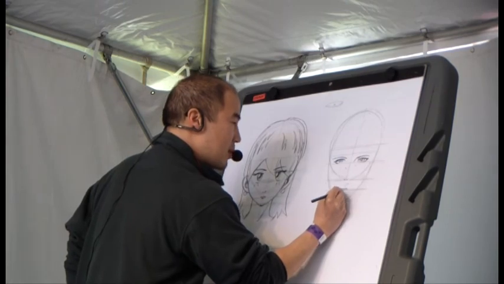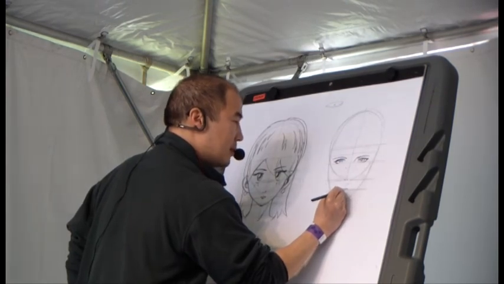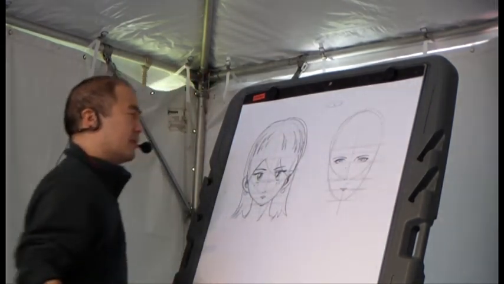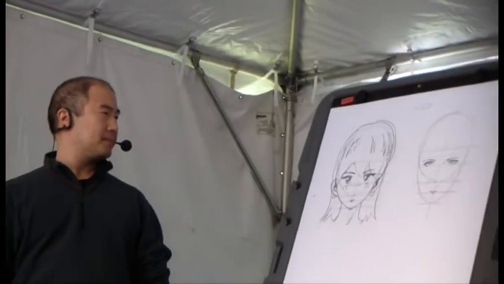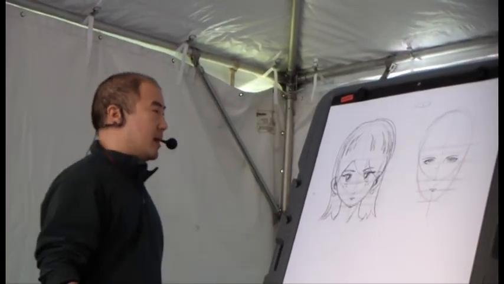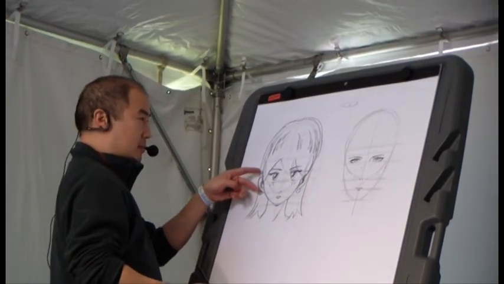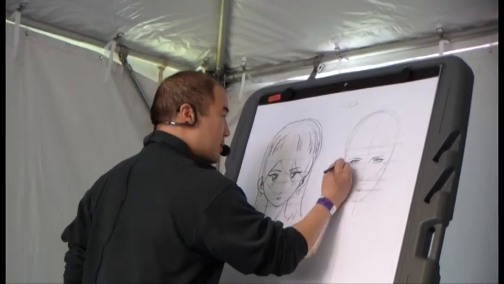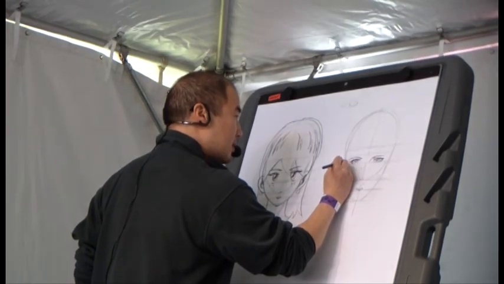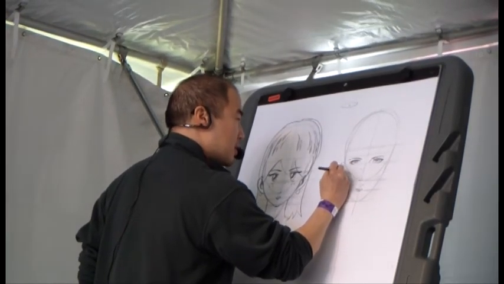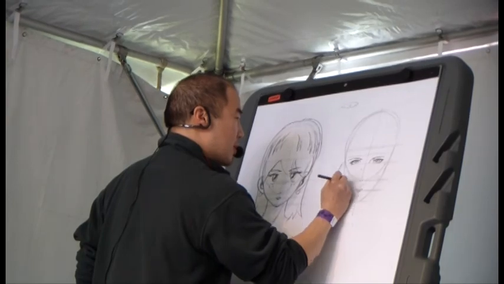Since it's a woman, I'm going to go ahead and add the lower lip. Okay. Ears. I'm going to add a little bit of straight edges to them. I'll show you. They're a little bit more angular to show that they have a little more structure.